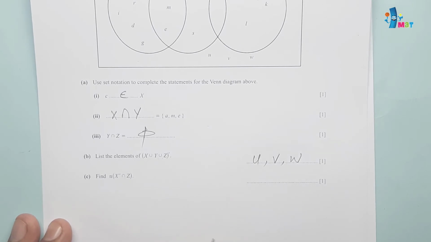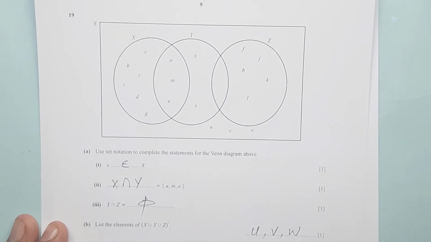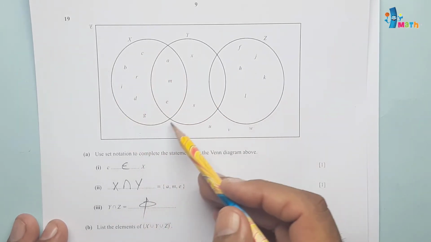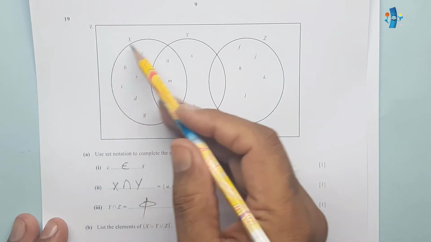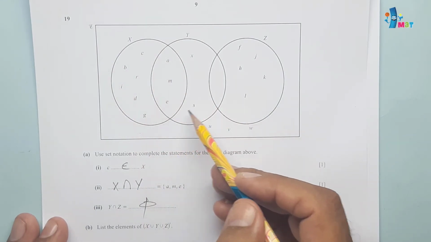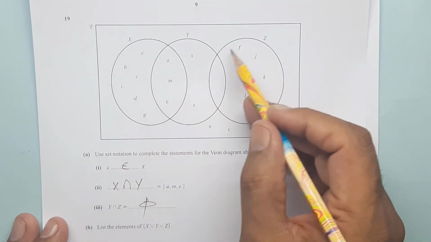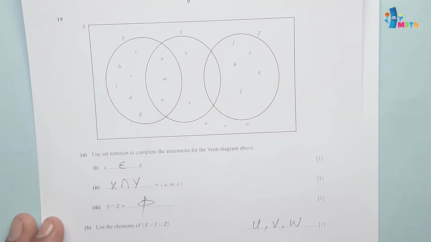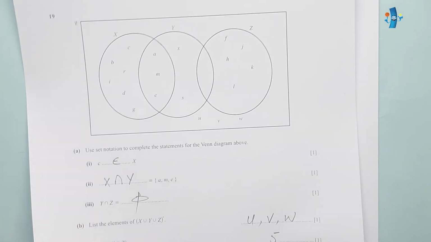Find N of X complement intersection Z. X complement means not in X, so not in X intersection Z, or this one: 1, 2, 3, 4, 5. So 5 members of this one will be the answer.